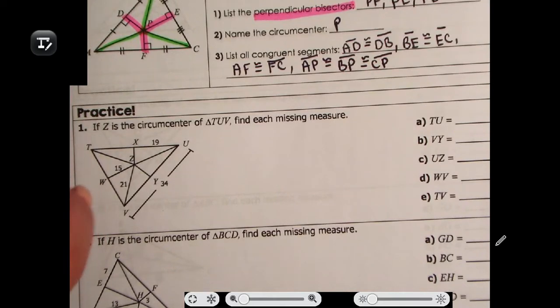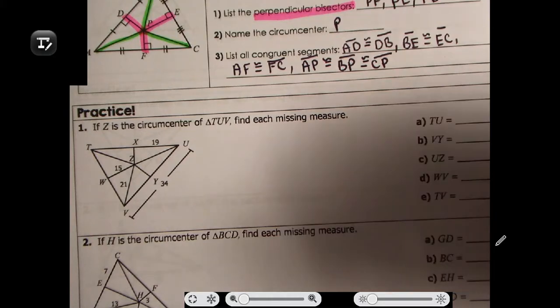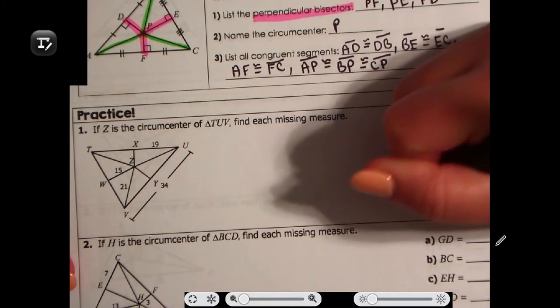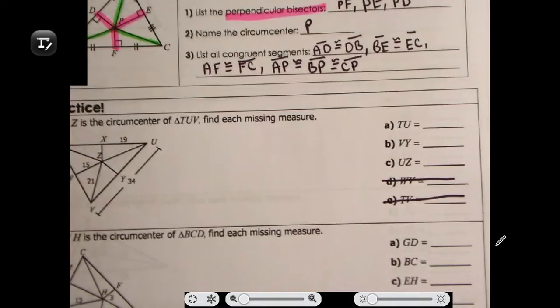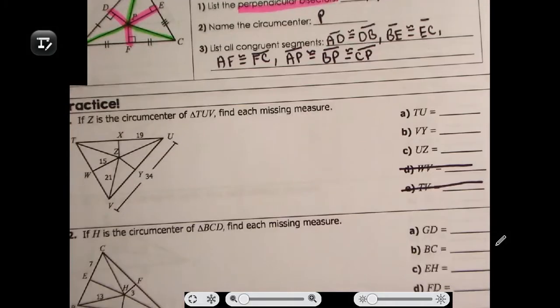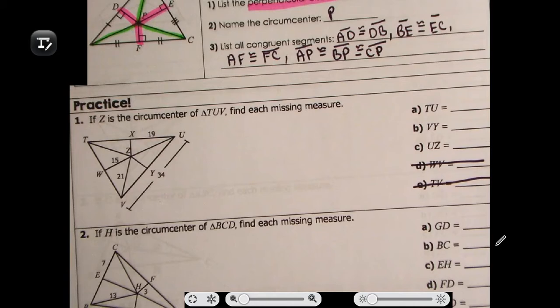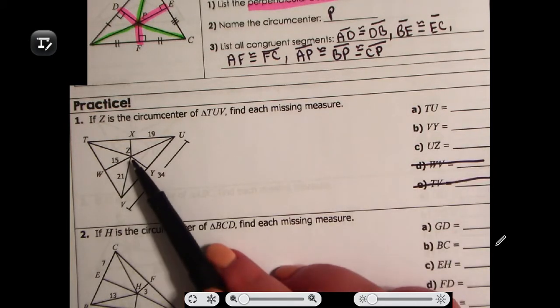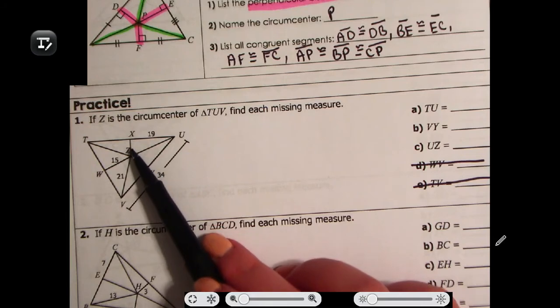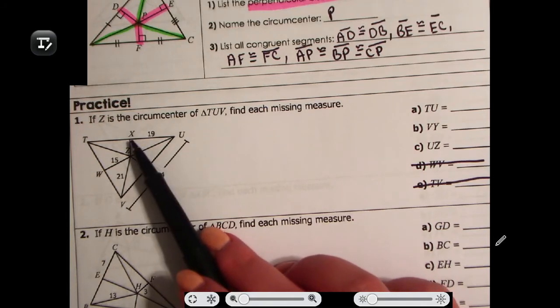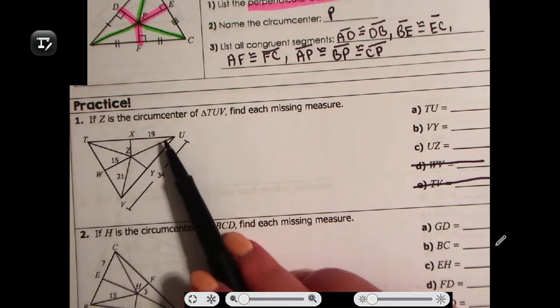I'm going to cross out D and E on this one, and just start with those top 3. It's asking me for TU. What I know about a figure that has a circumcenter like this is that this is a perpendicular bisector, which means it cut this whole segment in half.